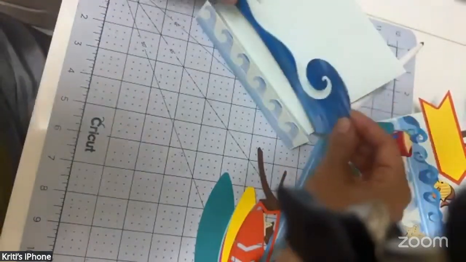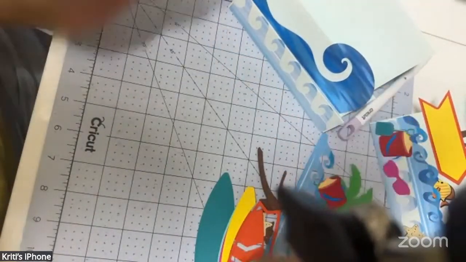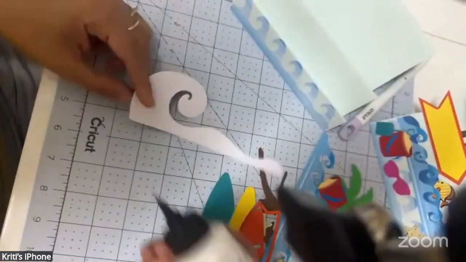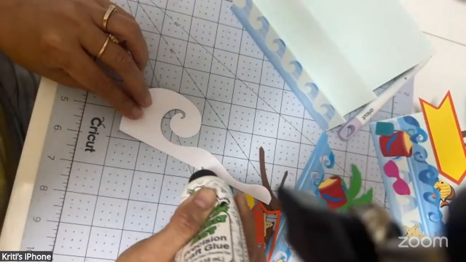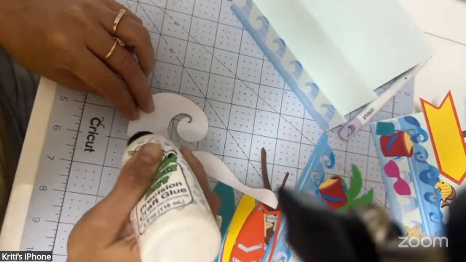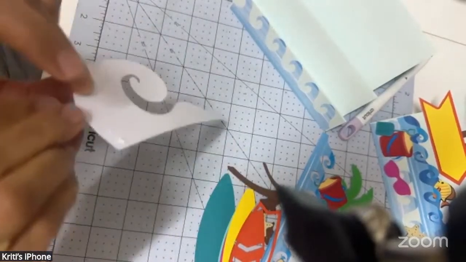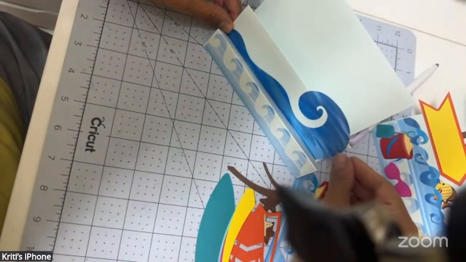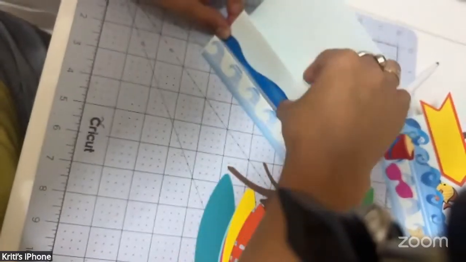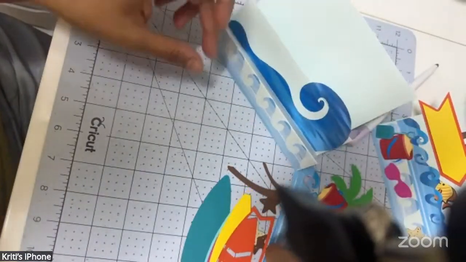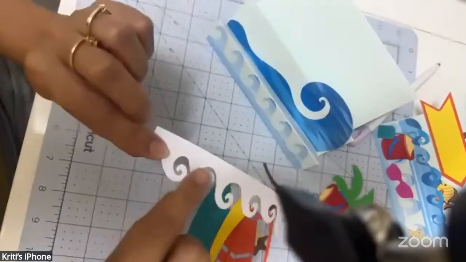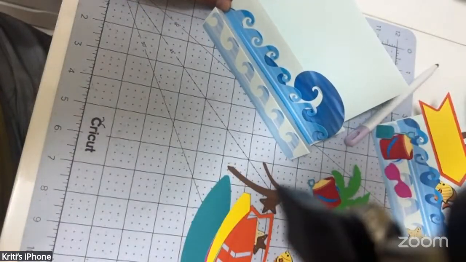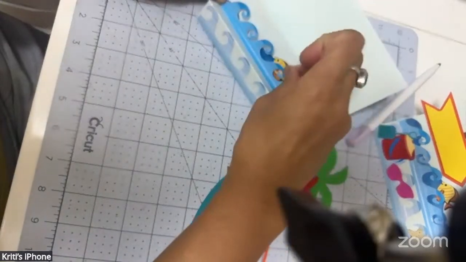For this part, I'm not gonna stick it completely because I'm gonna overlap the fish behind this. So I'm just gonna glue this little part small. Gently press it. It's done. Here, I'm only not gluing these waves on the top. So when I'm gluing it here, I still have space for my fish to go inside.